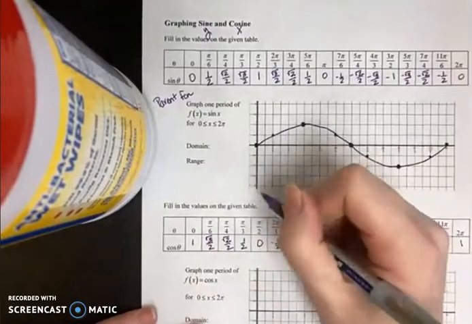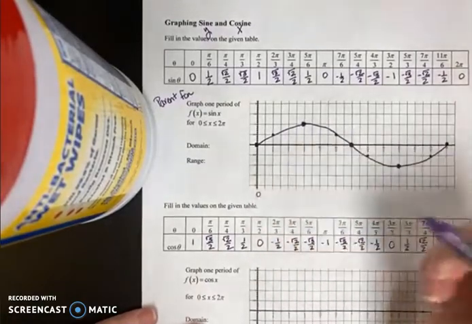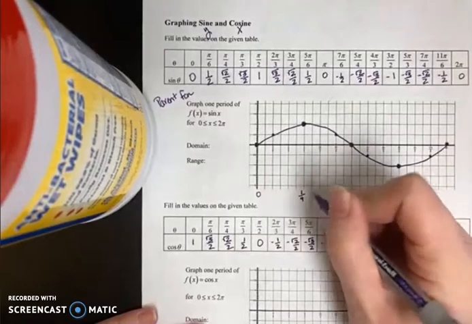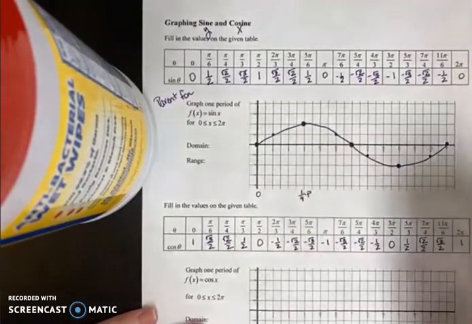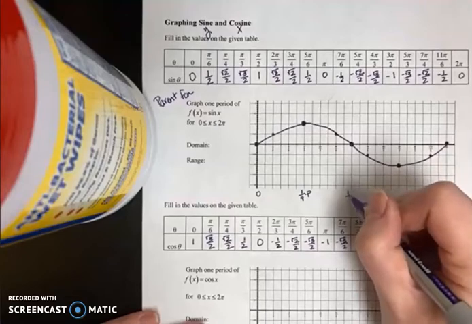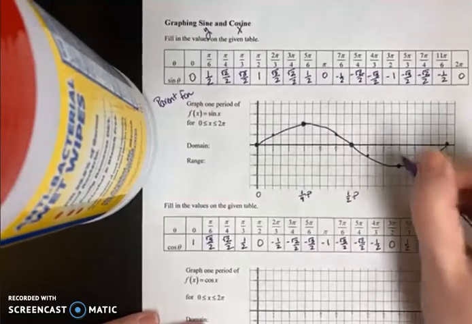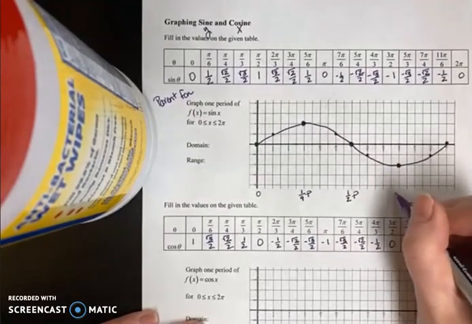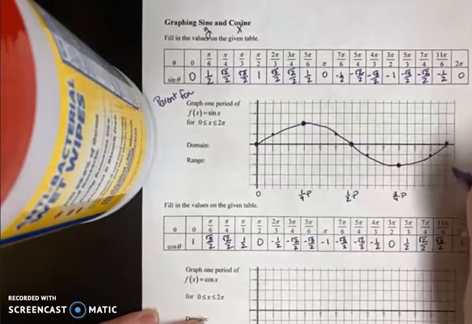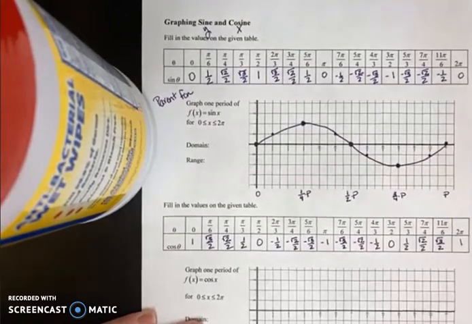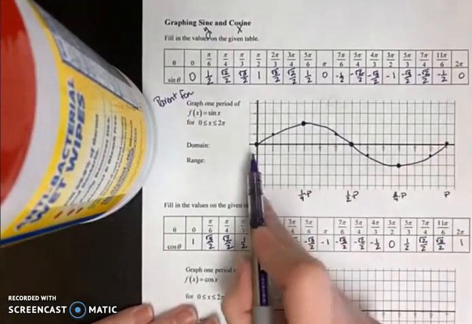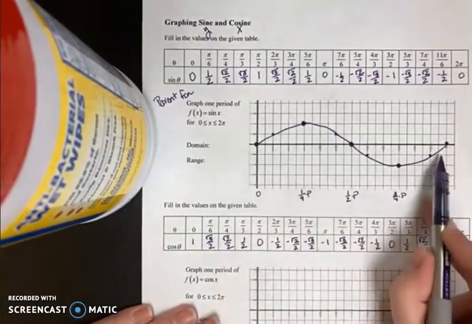These occur at 0, 1/4 of the cycle, which we call a period. This 3rd key point is at 1/2 of the period. This 4th key point is at 3/4 of the period. And then this right here, our last key point, is the full period length. So this full period length, you can see we went from 0 all the way to 2 pi.